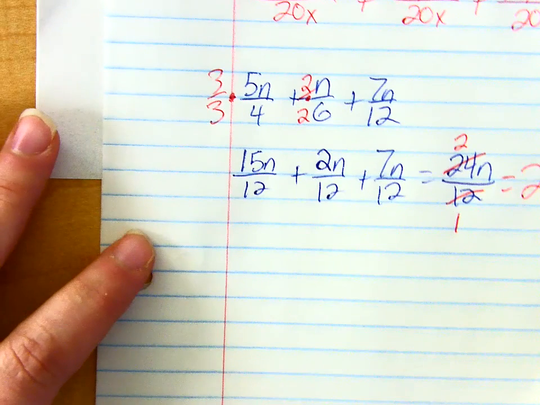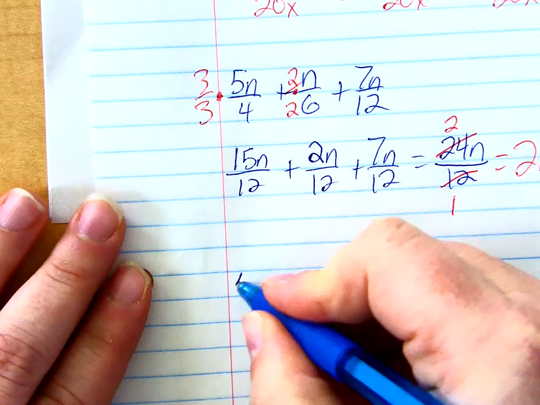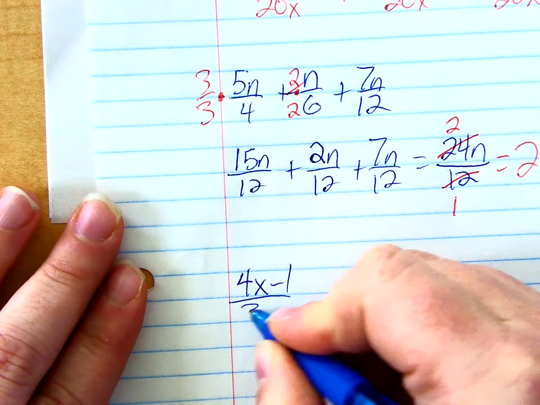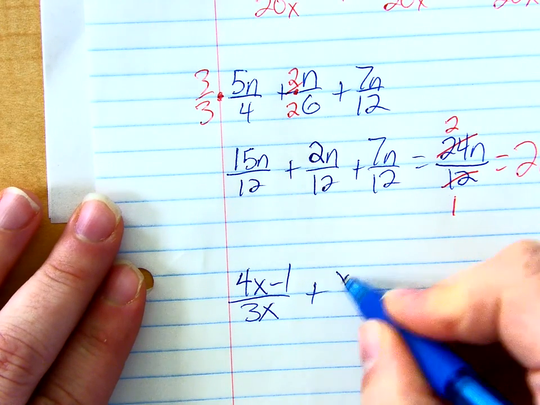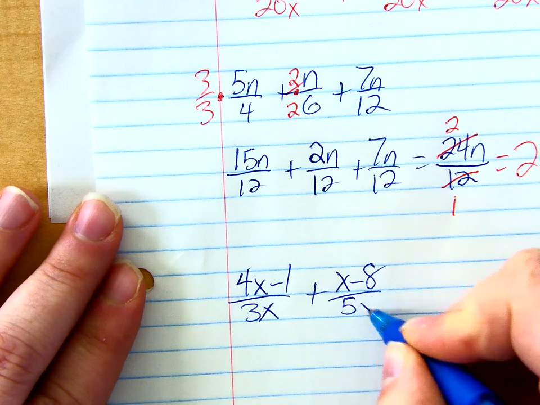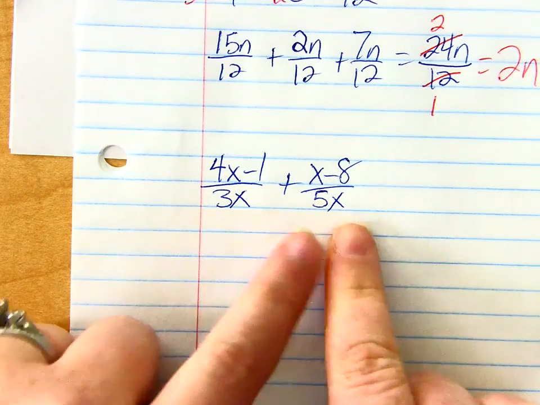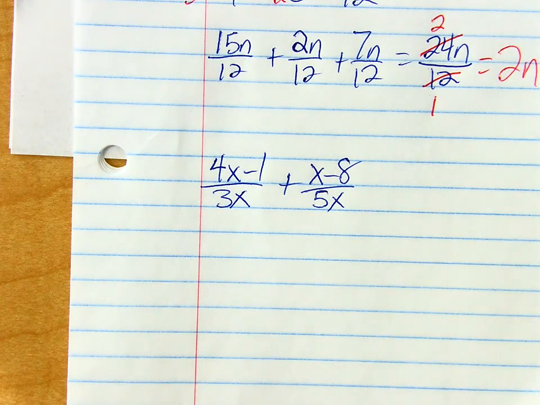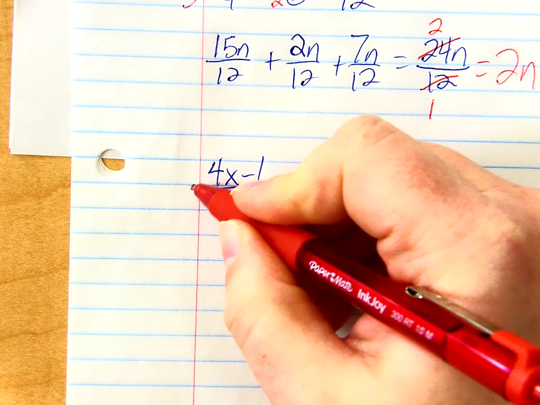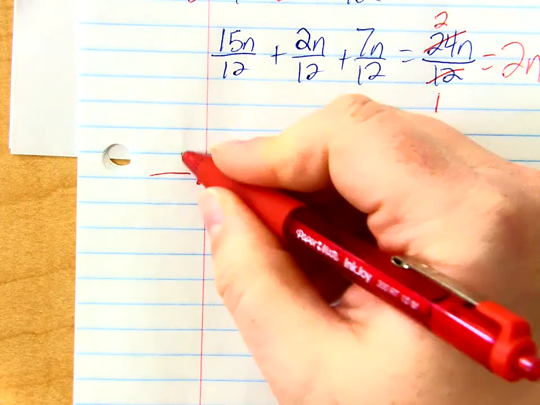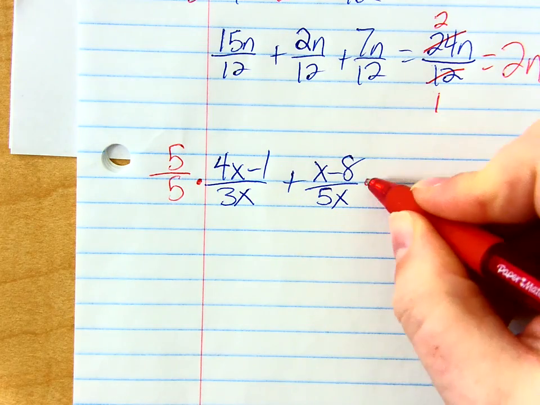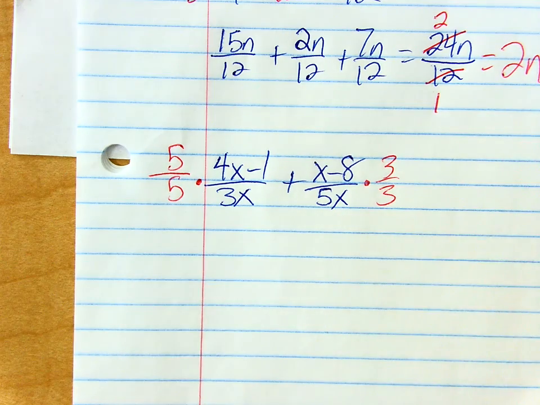Okay, so let's look at 9 real quick. 9 looks like this. We've got 4x minus 1 over 3x plus x minus 8 over 5x. So I like to start with just the numbers first. 3 and 5. What's the common denominator for 3 and 5? 15. And now I look at the variables. We've got an x and an x. Do I have to do anything with the variables? No, lucky us. So what do I multiply this side by? 5 over 5. And this side by 3 over 3.